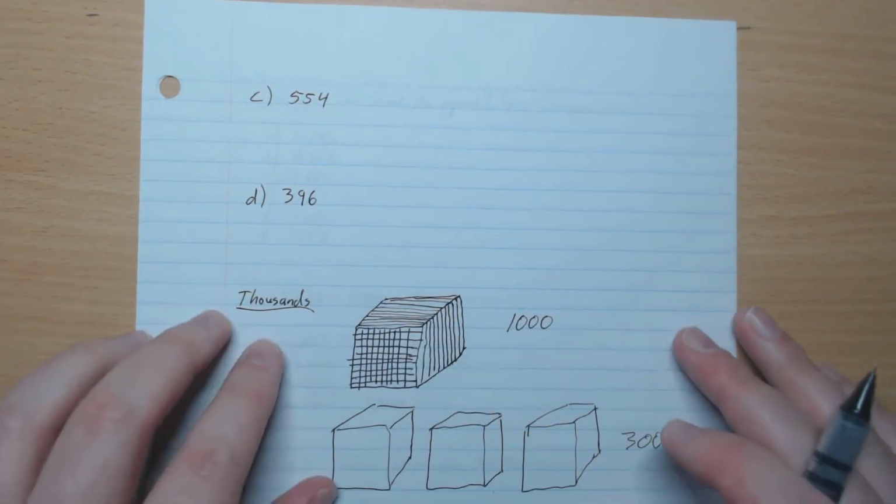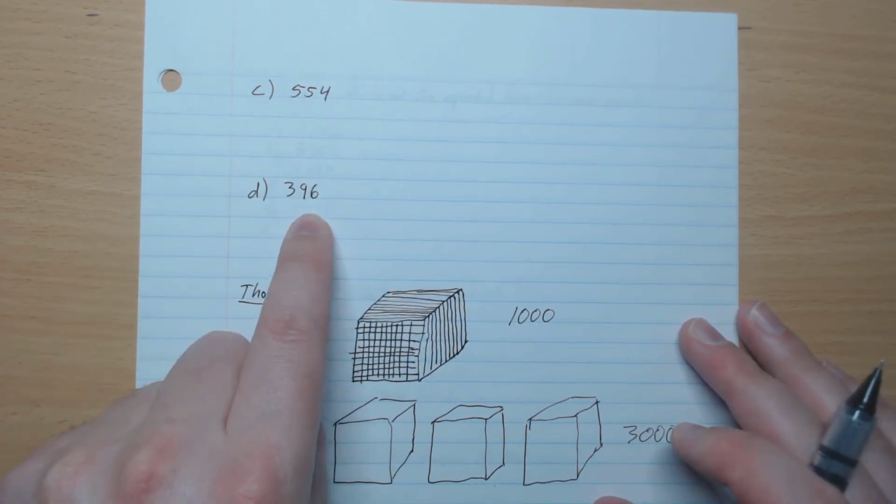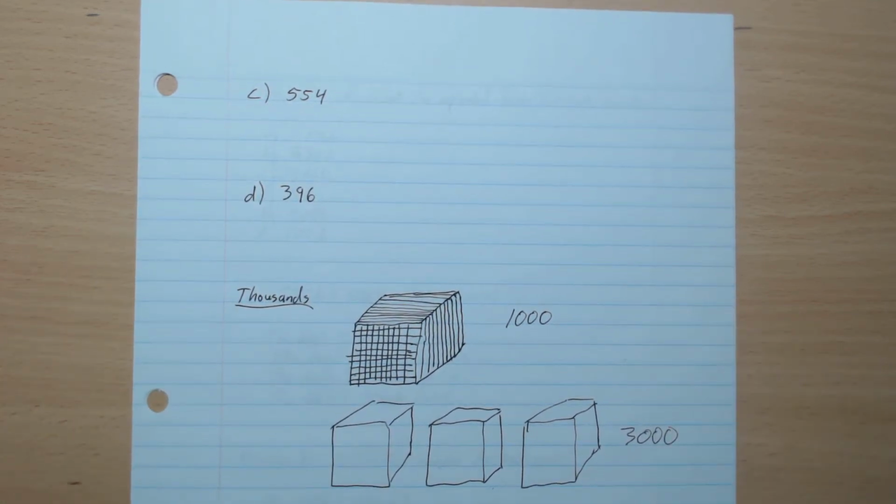Excellent. Okay, so let's move on to the next. So a couple more practices. Go ahead. 554 and 396. Same question. Expand the numbers and draw a visual representation. So go ahead, pause the video.